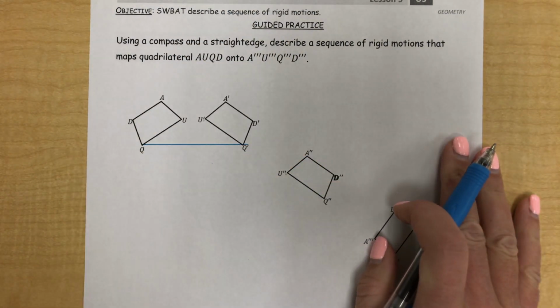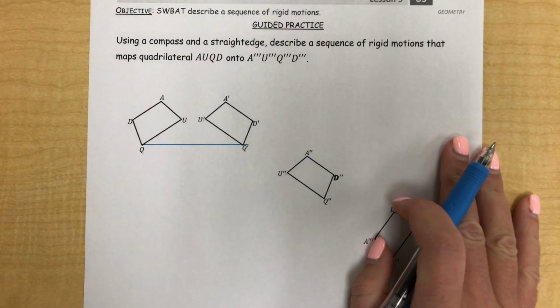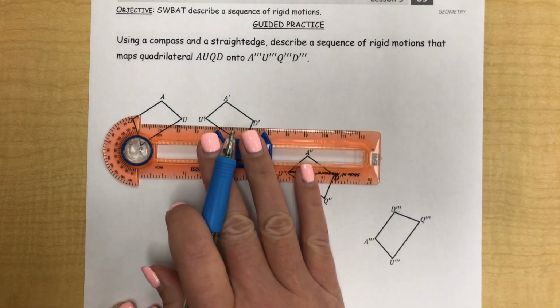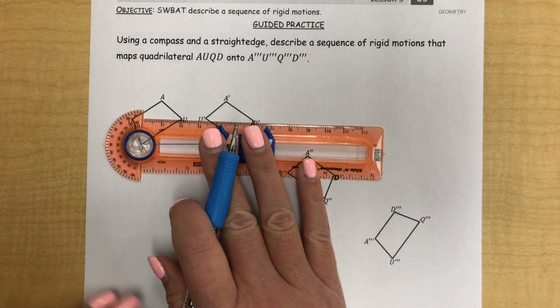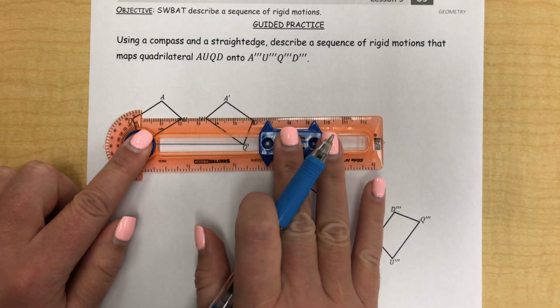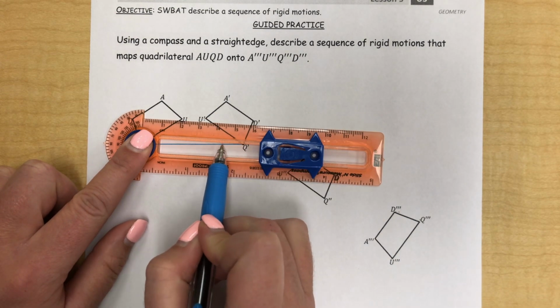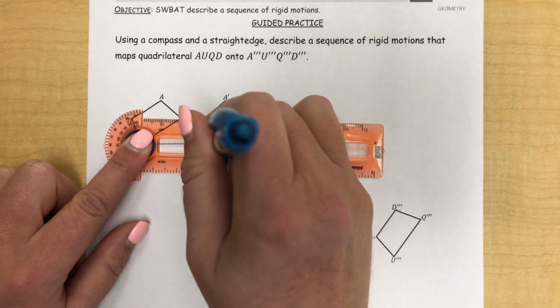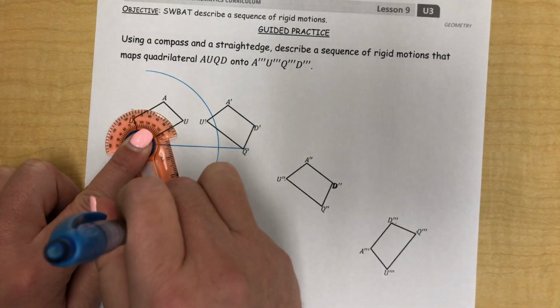All right. Now I have to create my football. I got to get that perpendicular bisector in there. So I'm going to put my pointer on Q, make sure it's lined up nicely in the middle. And then again, I want to extend my slider about 3/4 of the way. So again, I'm going to use my inside hole. So I'm going to swing all the way up and all the way down.